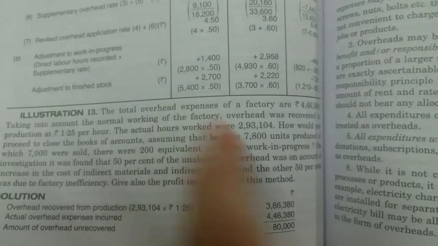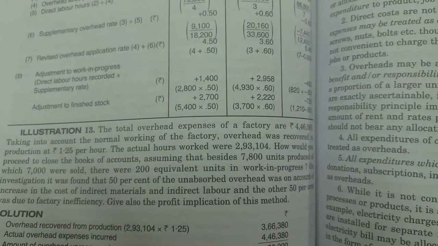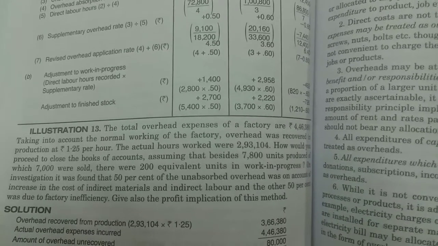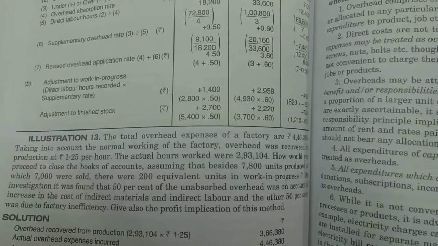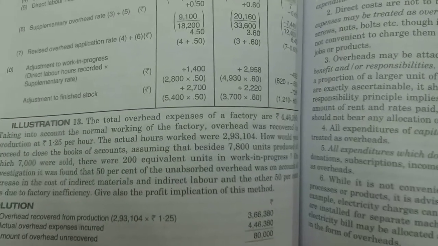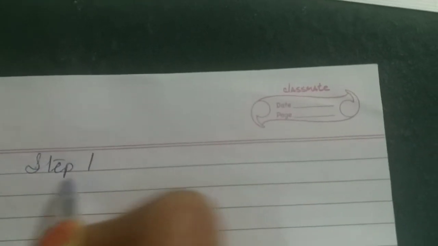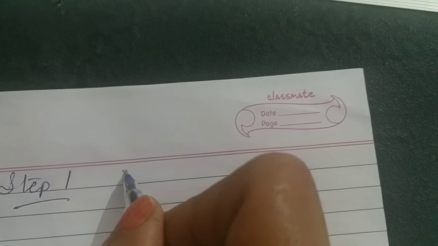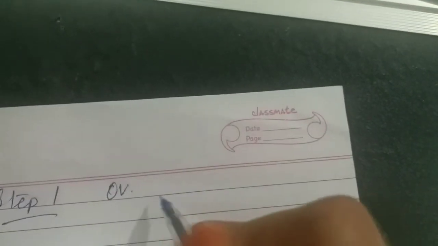So now keeping these figures in mind, let us go for how we have to solve this numerical. So I take up the data. Which is the first thing? Step 1 was I want to know whether the overheads are over or under absorbed. So I have to write down how much overheads have been recovered.